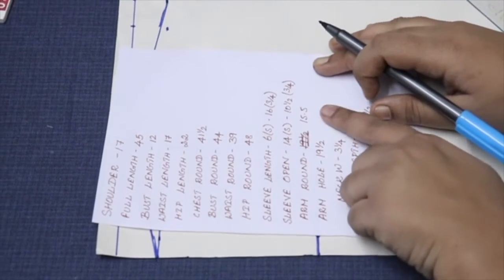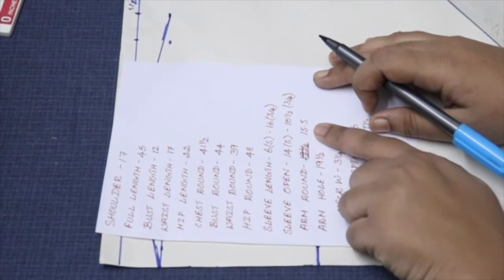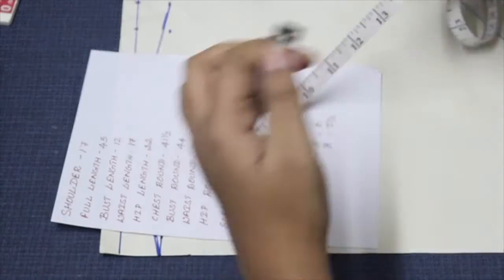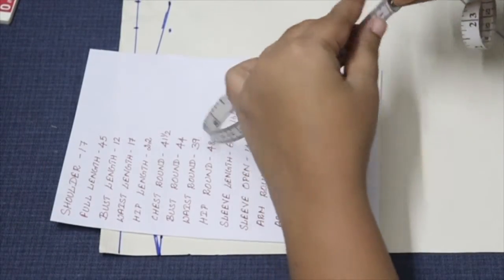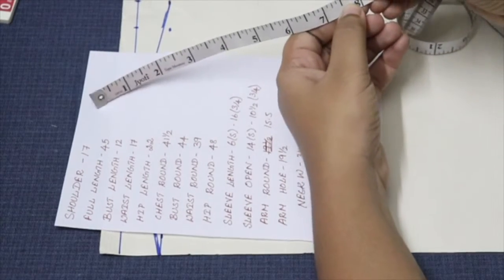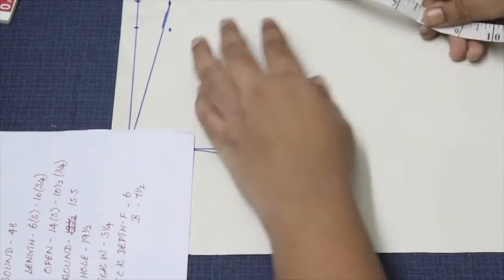From the slope, you have to mark your arm round. Here it is 15.5. Have to mark half of your arm round. Fold the tape into half and find the half of arm round. So it is 7 3/4.